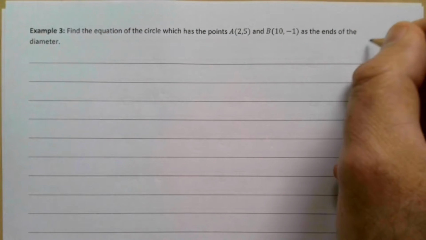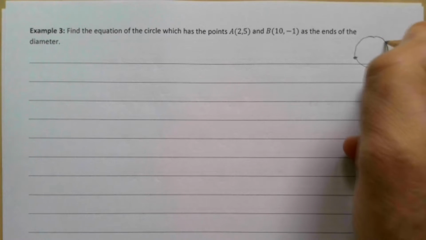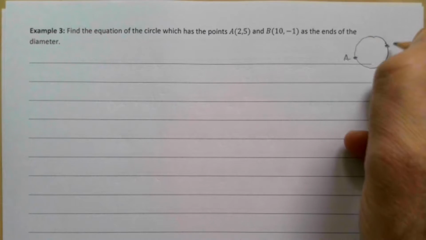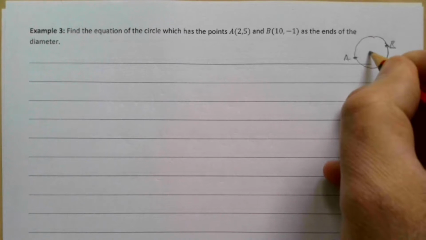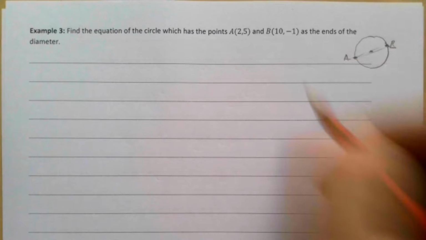If we draw a wee diagram here, just for illustration purposes, say you have the points A here and B here at opposite ends of the diameter. How can we find the centre? Well, that's going to be the midpoint of the line AB. So we know how to find our midpoint from these 2 points.